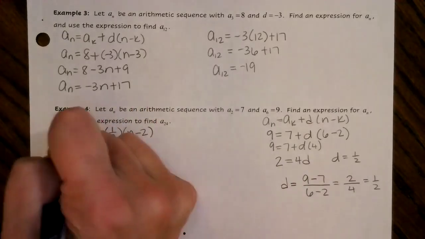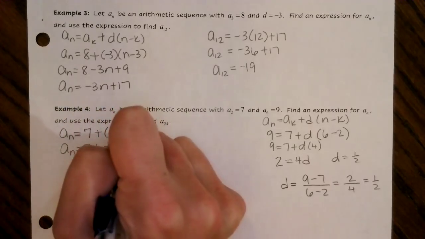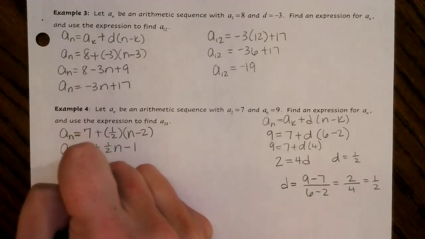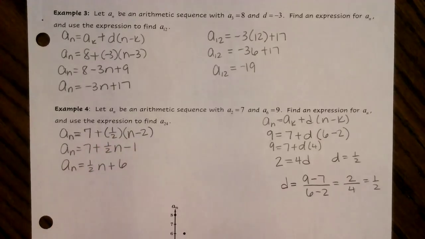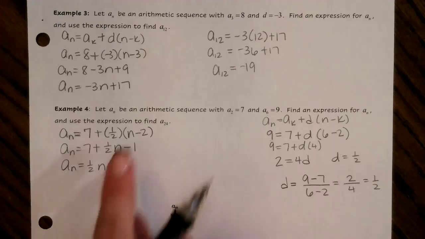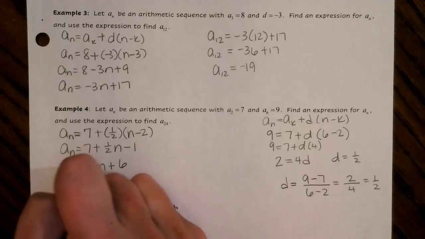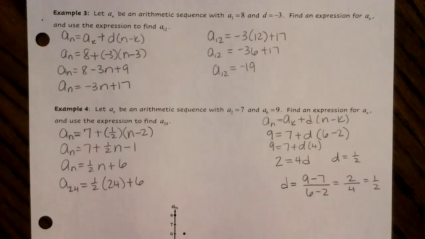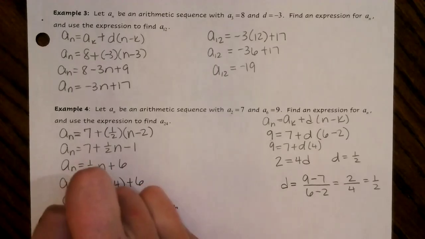And so we distribute to solve. And so our equation is 1/2 n plus 6. Now we're ready to use that equation, and so we can find the a sub 24. And so a of 24, that's 1/2 times 24, which is 12, plus my 6, which is 18.